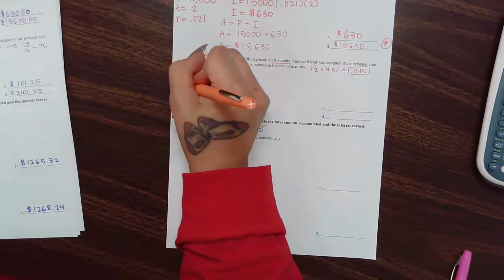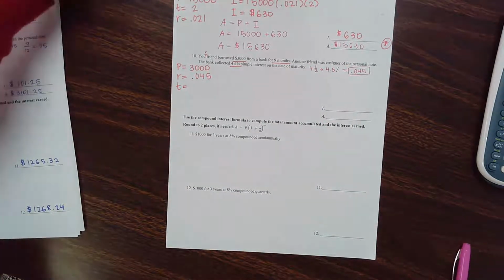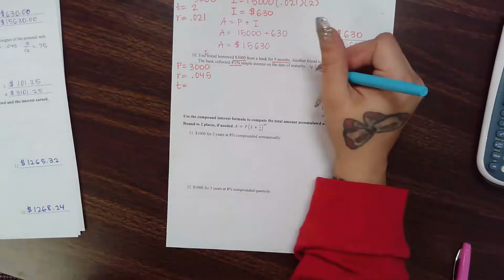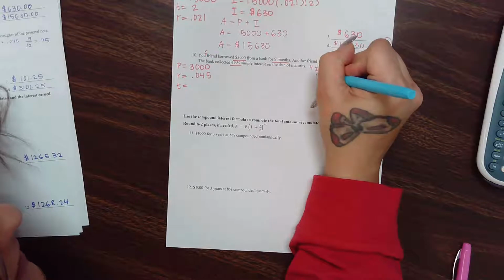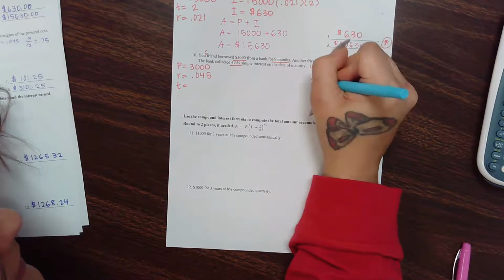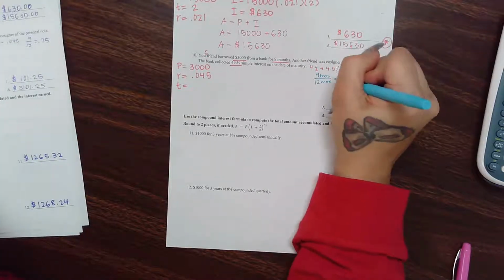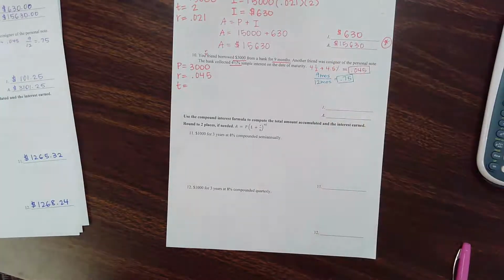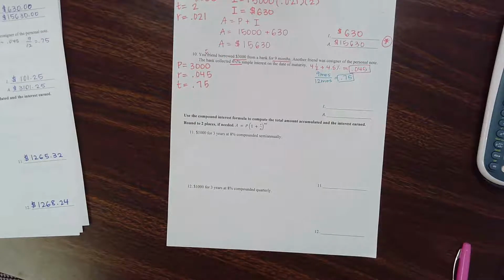And then the time comes from the 9 months. Well, I want time in years, not months. So the way I figure out the answer in years is to take your 9 months and divide it by the number of months in a year, which is 12. When you put that into your calculator, you should get 0.75, because 9 months is like 3/4, or 0.75 of 12 months. That's what you put into your formula.